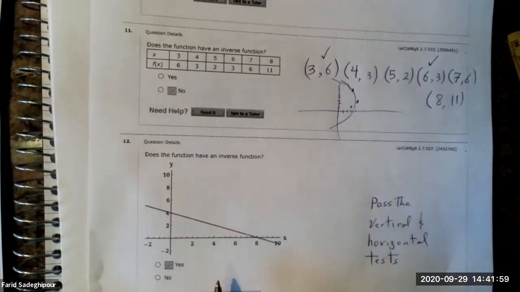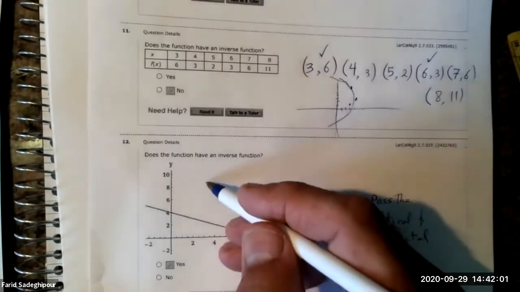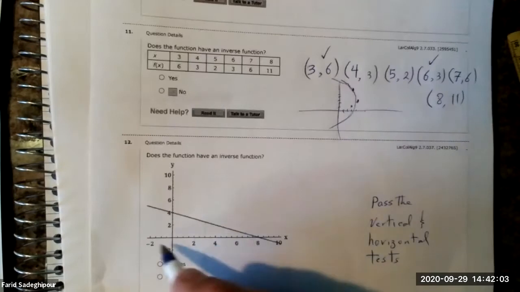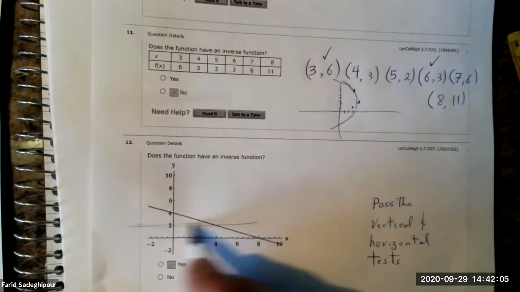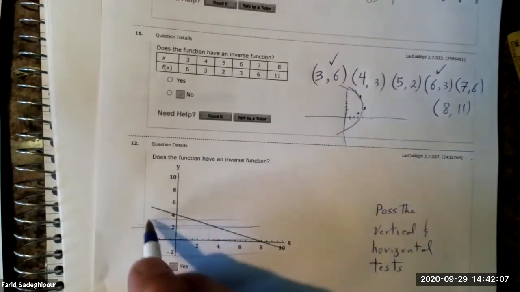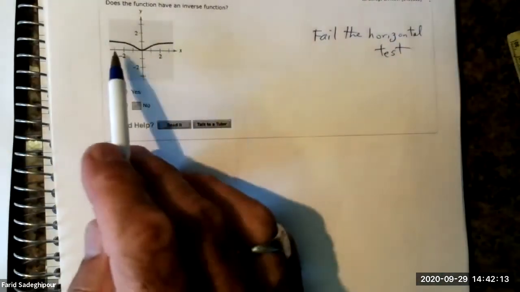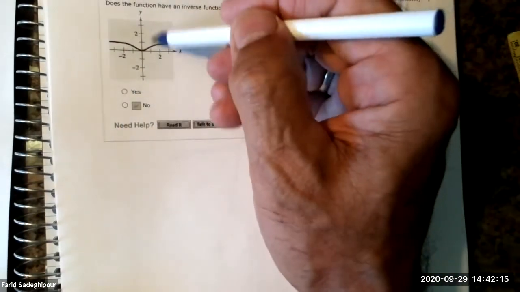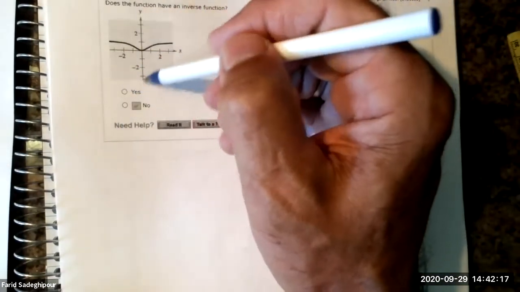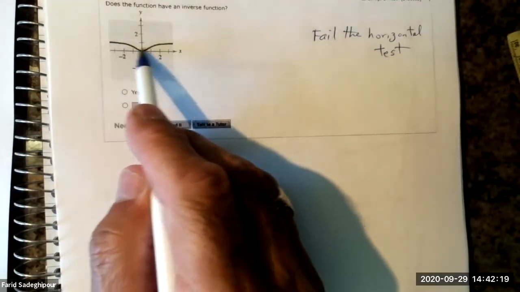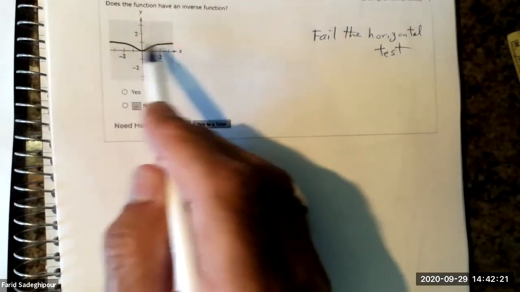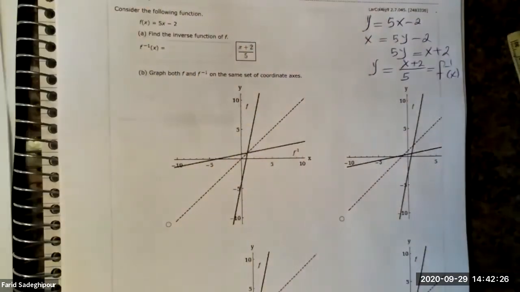Does this have an inverse? Yes, because it would pass the vertical and horizontal test. See, either test would intersect at only one point. This one failed the horizontal test. It passed the vertical test, but it failed the horizontal test because in the horizontal test, it intersects at 2 points. So it doesn't have any inverse.